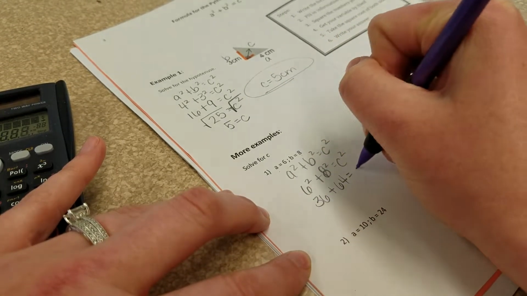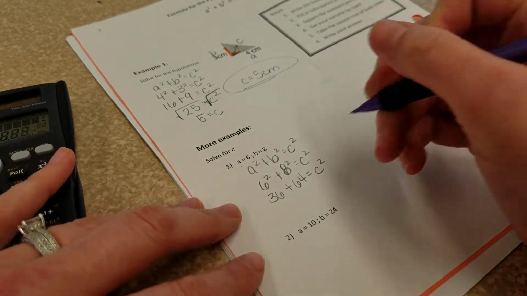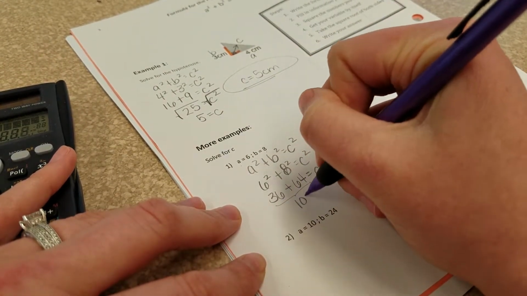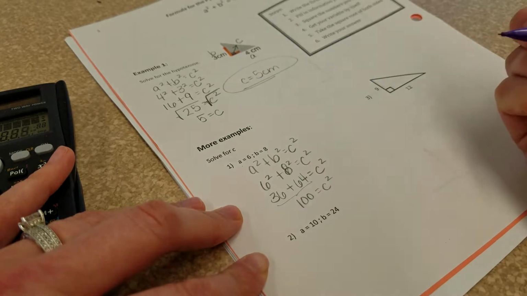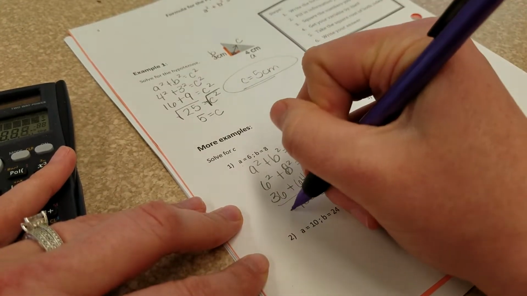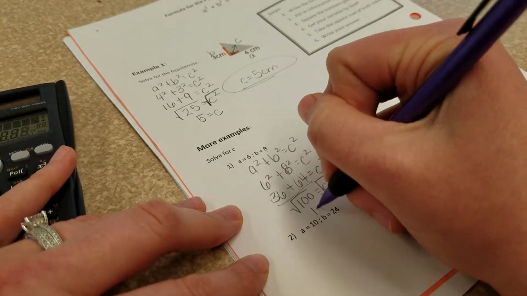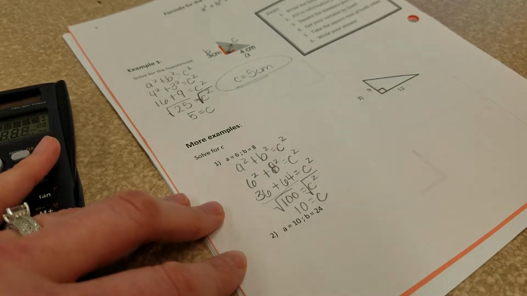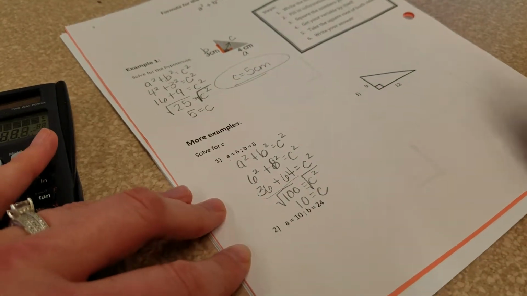36 plus 64 equals c squared. Add these together, I get 100 equals c squared. To just get c, we have to take the square root. The square root of 100 is 10. So c is equal to 10 here.